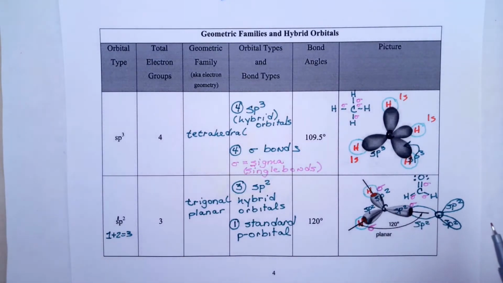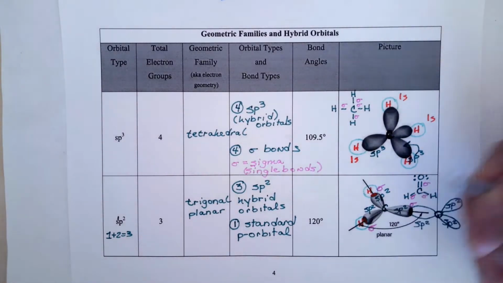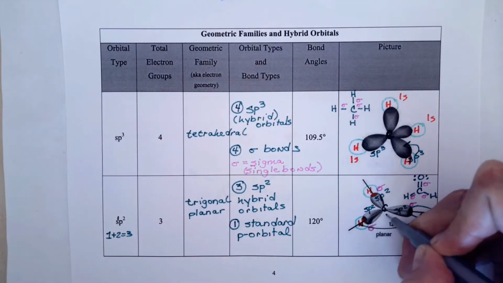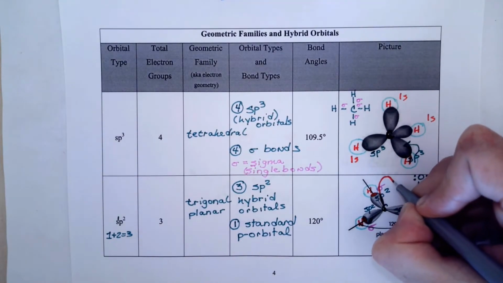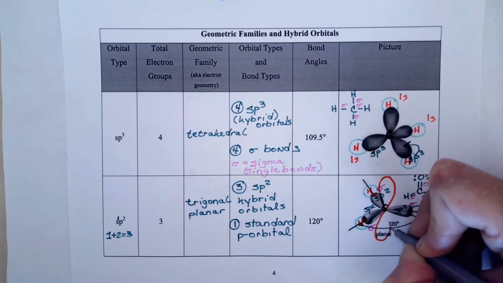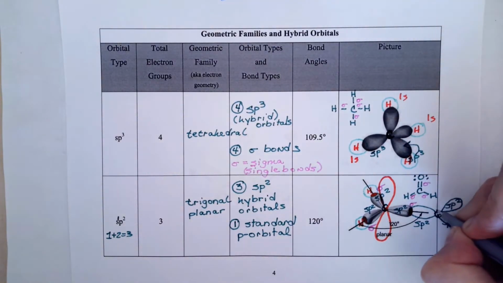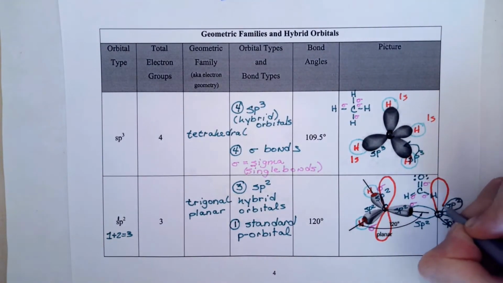But we need to create that second bond. So we have our unhybridized p orbital. I'm going to draw it in red. And this is a plane. Perpendicular to the plane, we'll have our unhybridized p orbital. And I'm drawing it like dumbbell shaped.